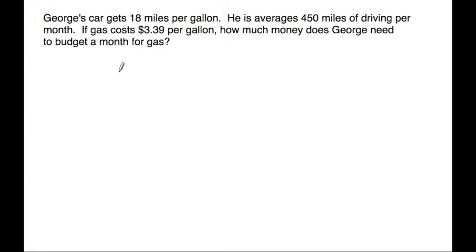This is an example of the relationship between miles per gallon, the miles driven, and the cost per gallon for driving around a car. So here we have George's car gets 18 miles per gallon. He averages about 450 miles of driving per month. If gas costs $3.39 per gallon, how much money does George need to budget for a month of gas?